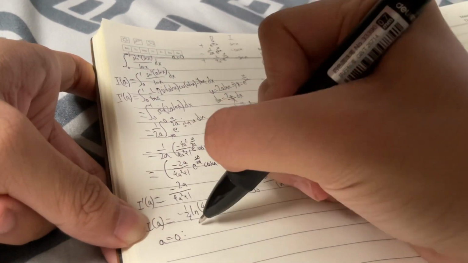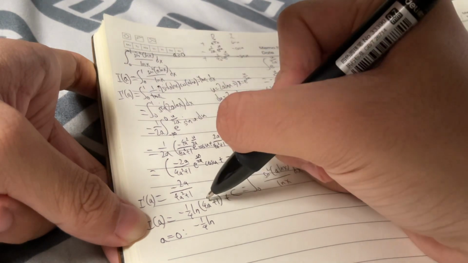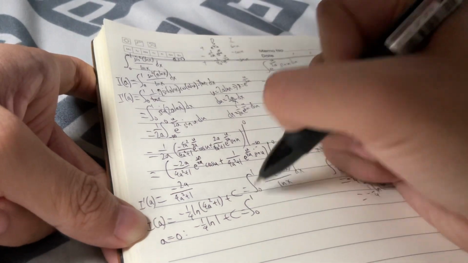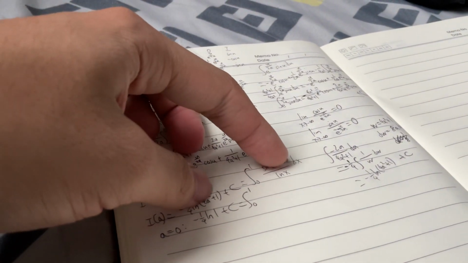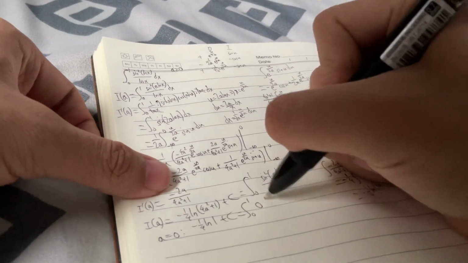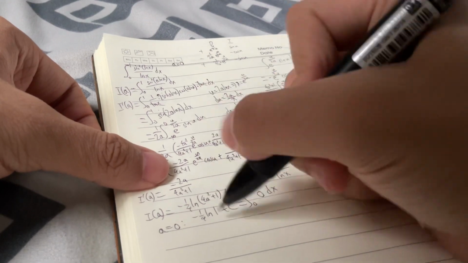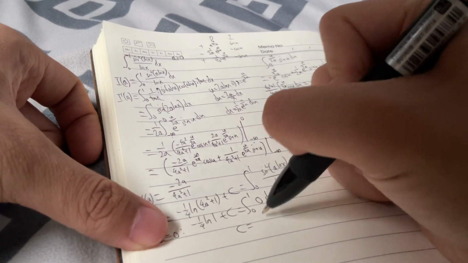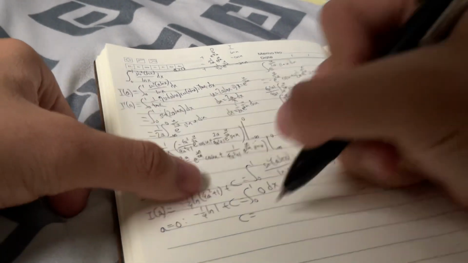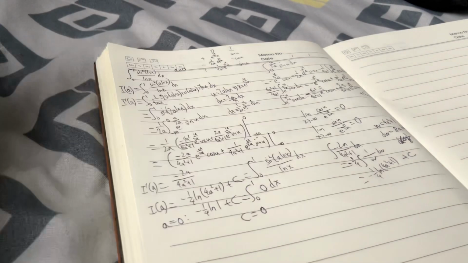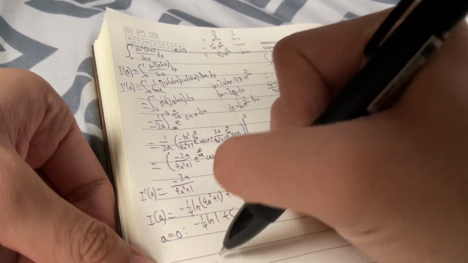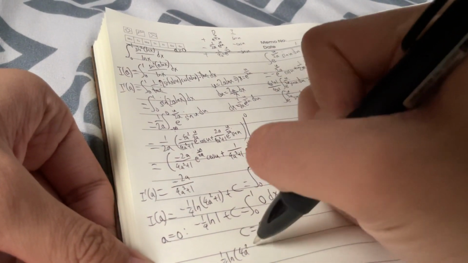So you get negative 1/4 of ln of 0 plus 1, so ln 1, plus c, and then from 0 to 1, putting 0 inside, you beautifully just get 0, dx. So ln 1 is 0, so you just get c is equal to 0. And because 0 doesn't have area, you just get 0, so c is equal to 0. So overall I of a is equal to negative 1/4 times ln of 4a squared plus 1.